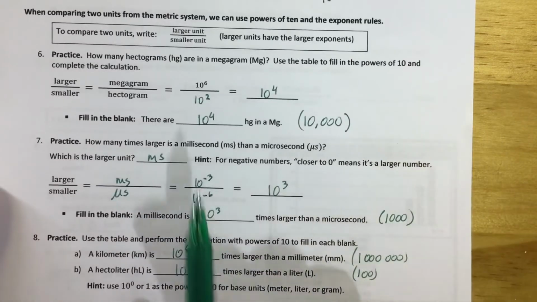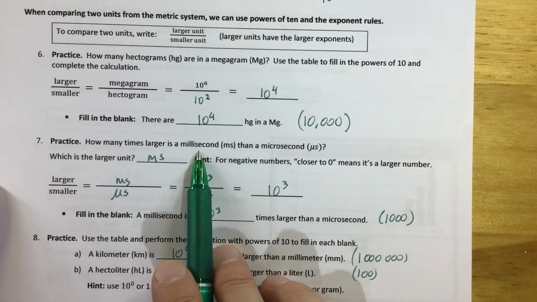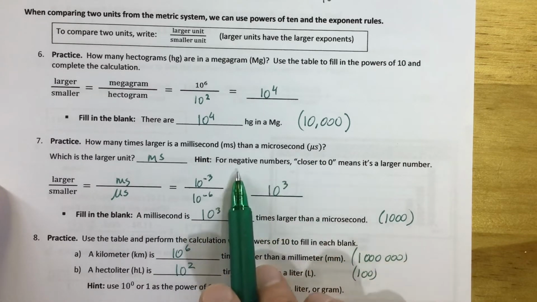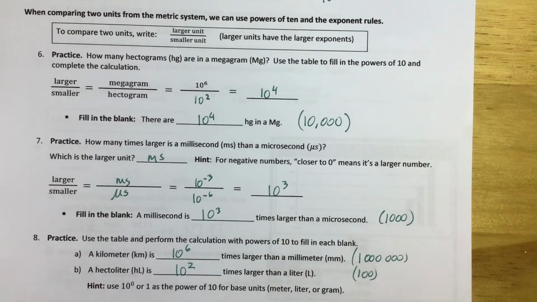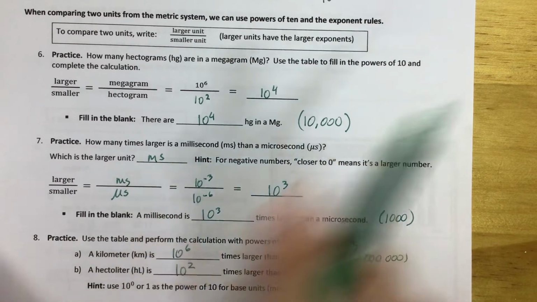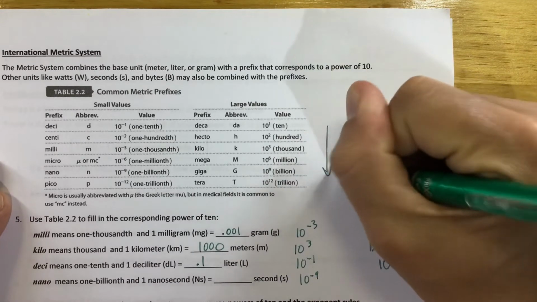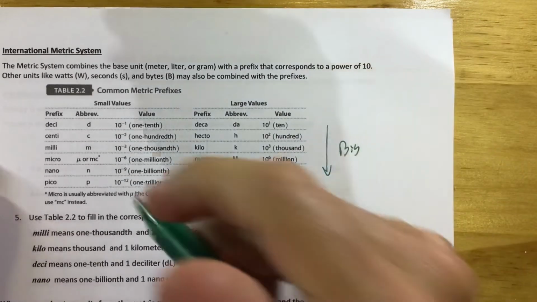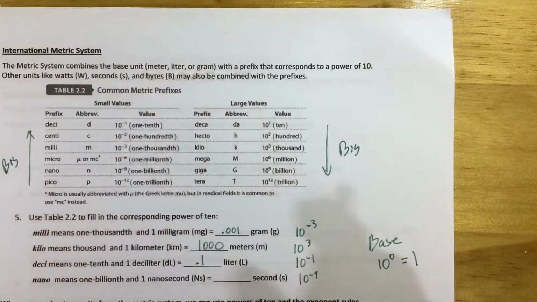All right, 7, millisecond to microsecond. Millisecond is going to be larger than the microsecond. It does give you a hint here to look at the negative exponents, because if you have small negative exponents, you're actually closer to the base unit, which means you're larger than the other one. So the milligram, like on the table here, let's see, this direction gets big, and this direction gets big. That's how it looks on there, okay?